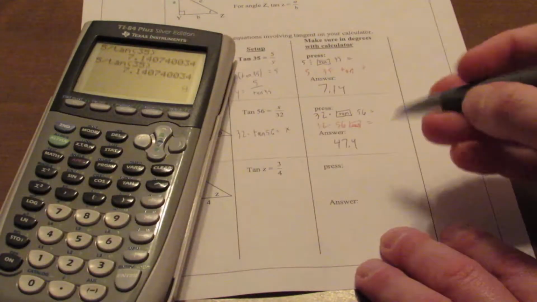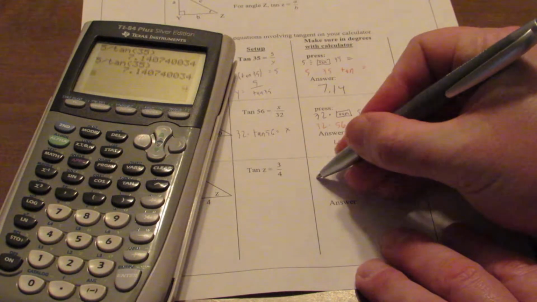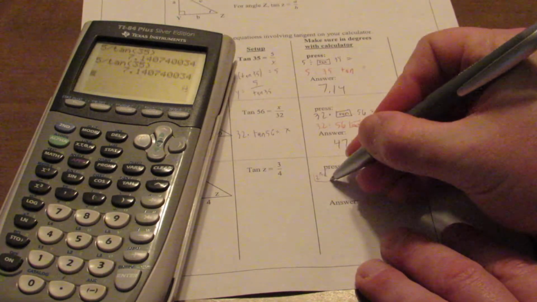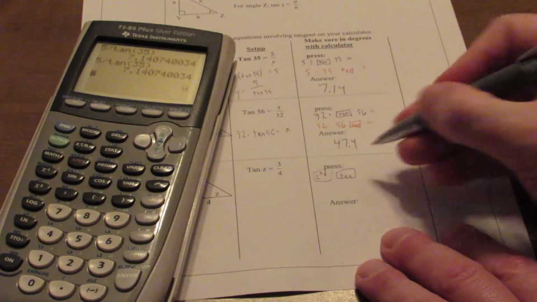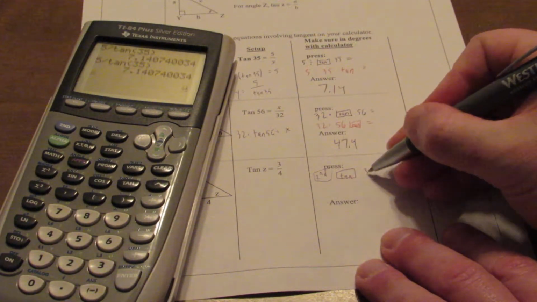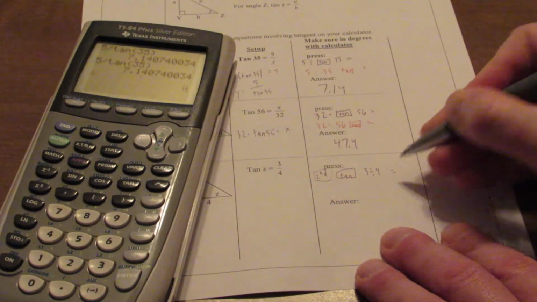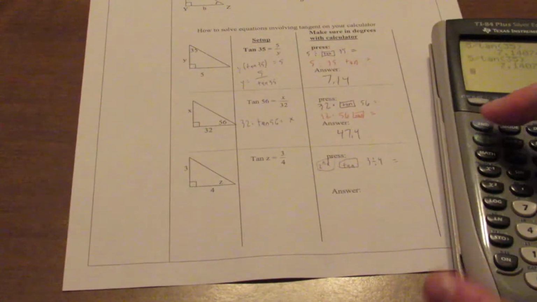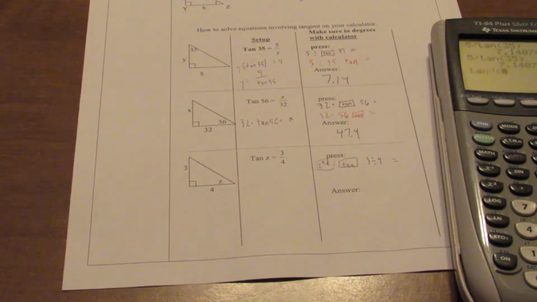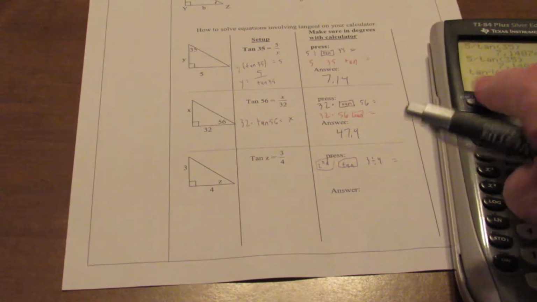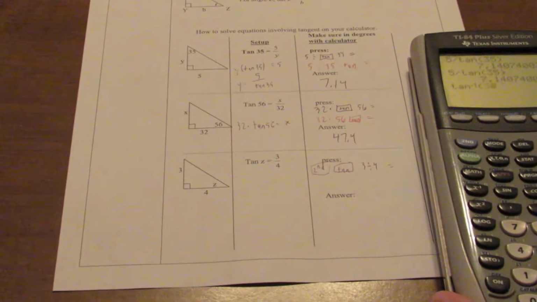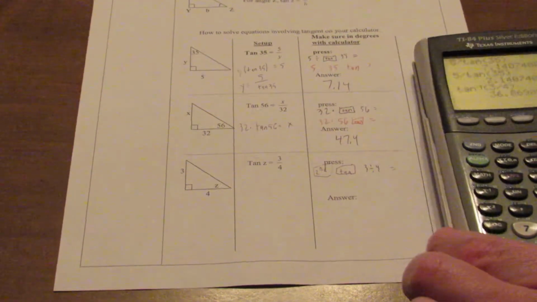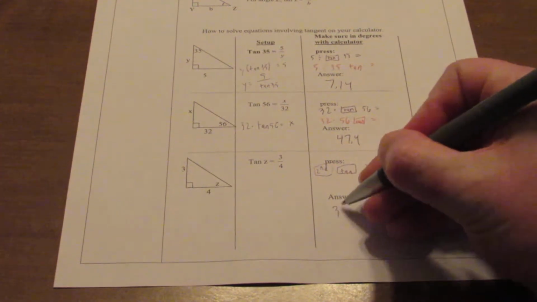So on this calculator, it's a second button. I'd hit second as my button, then tangent, and then I do the math. 3 divided by 4 equals. So here I do second, tan. Now it has, probably hard to see on the camera, but it says tan to the -1 there. I do 3 divided by 4. Hit my equals, and I get 36.869, which will round to 36.9.